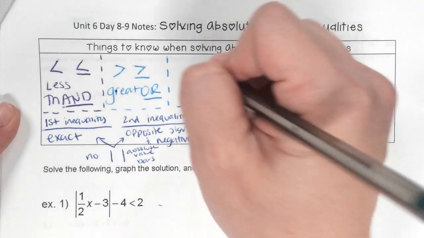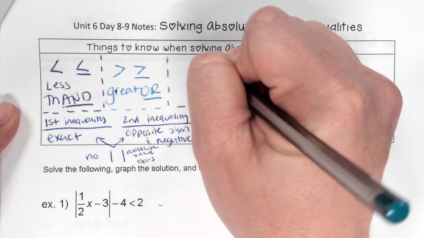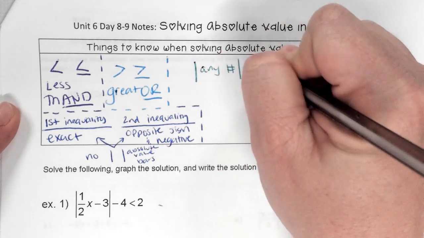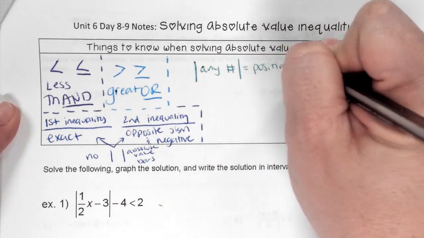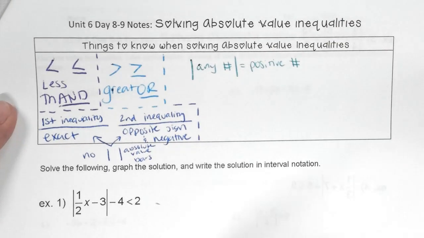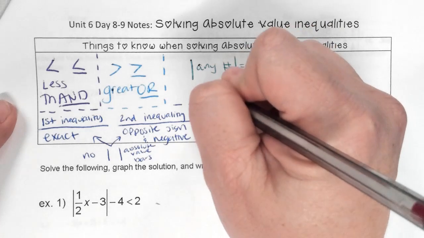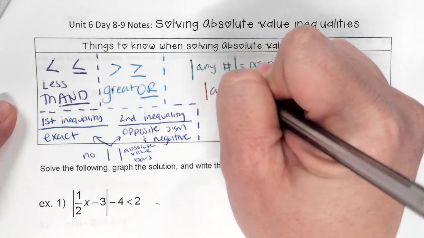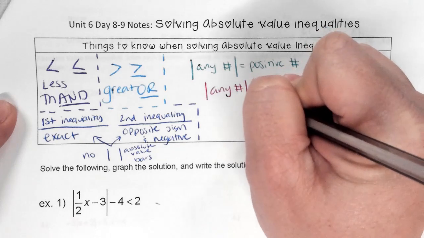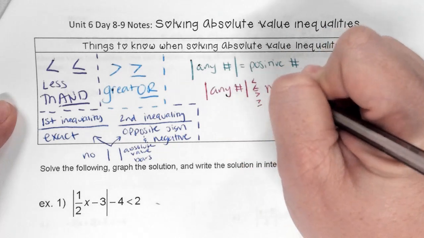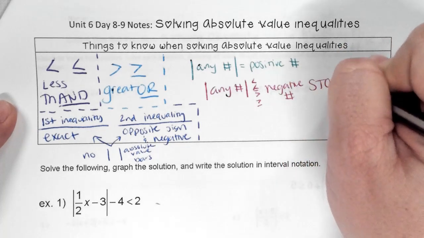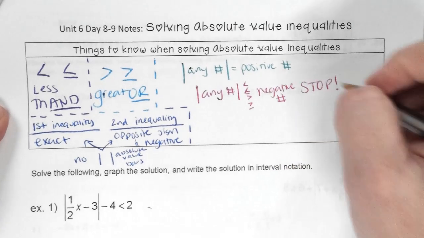Okay, we know that the absolute value of any number is always a positive number. So if I have the absolute value of any number, and I have any inequality sign, doesn't matter which one, and a negative number, we're going to stop because it's a special case.